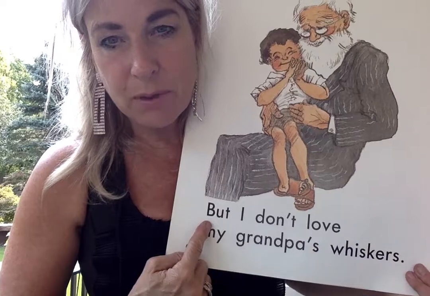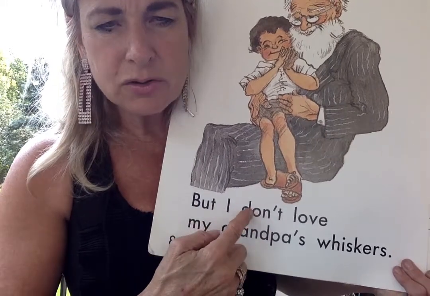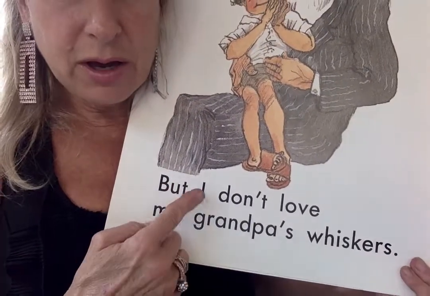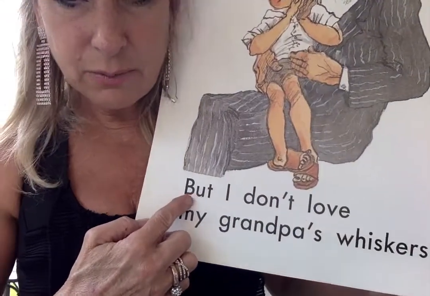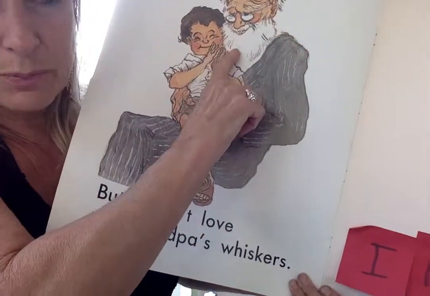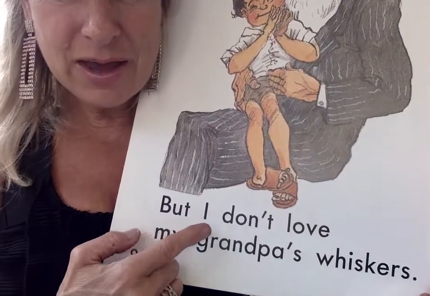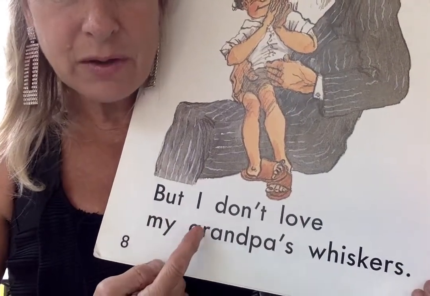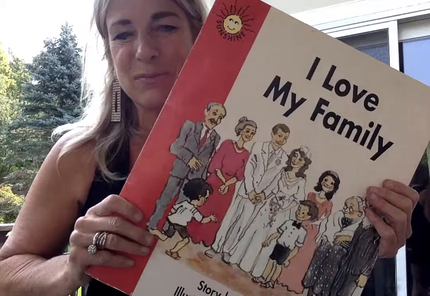So if I don't know the word, I'm going to push it up. But. And I know that's the word I. But I don't, and I remember that word. I love. Love. So I'm going to reread it. But I don't love my. We've known that word over there. Read it again. But I don't love my grandpa's... what's he got here on his beard? It's not beard, whiskers. That makes sense. Let's read it. But I don't love, we're going to sweep down and go down here, my grandpa's whiskers. They itch and they scratch and they don't like it. He doesn't like it because it makes him itchy.